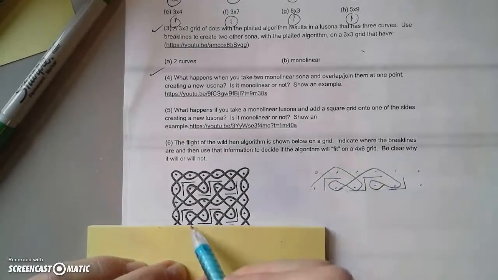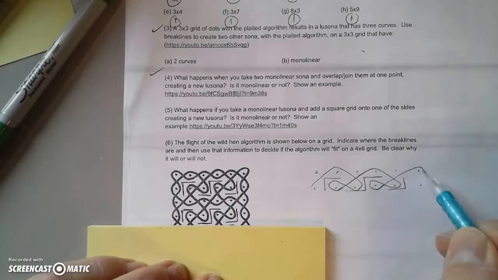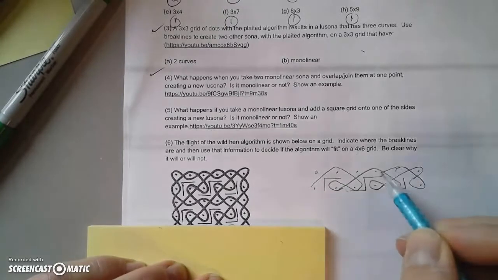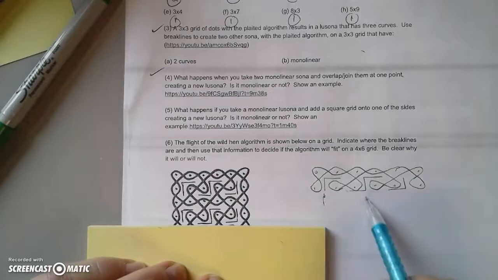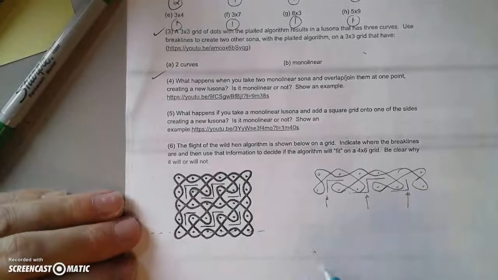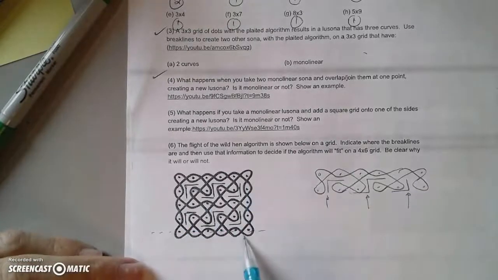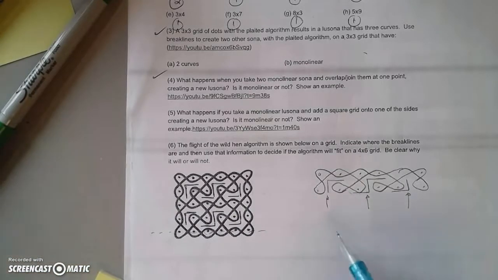This is what you'd see at the bottom. You see those two things, right? You'd get these breaks along the bottom border. But the Flight of the Wild Hen has this consistent border. They're all enclosed. There aren't these breaks. So that's one way you could argue it, just by example.